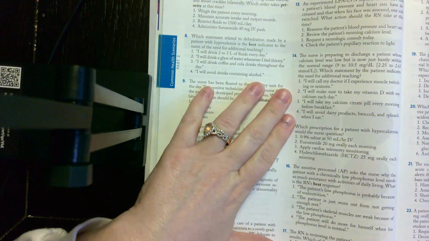If you picked number 4, that is absolutely correct. So the other options are actually good interventions that we can do for these patients. However, a patient with hypercalcemia should not be getting hydrochlorothiazide.